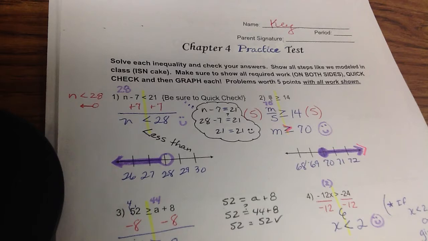Okay, so reading the directions, it says solve each inequality and check your answers. Show all steps like we modeled in class, the ISN cake, and that's a reference to ISN pages 46 and 47, where you undo addition and subtraction first, and then you undo multiplication and division, and it shows you the steps on those pages. Reminder, make sure to show all required work.